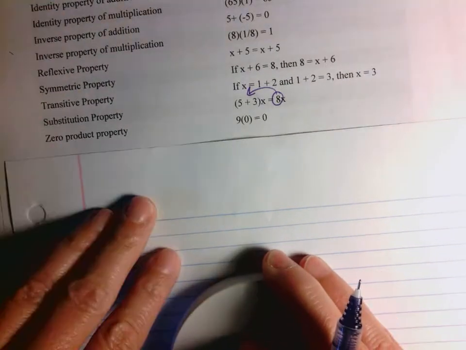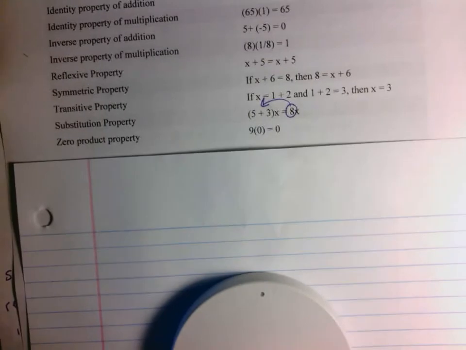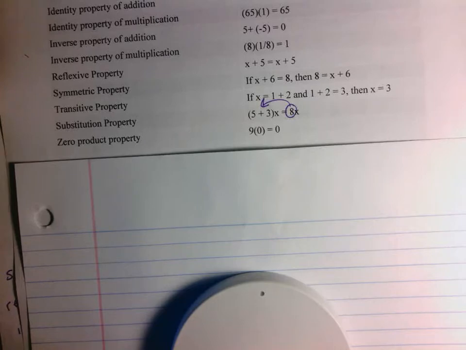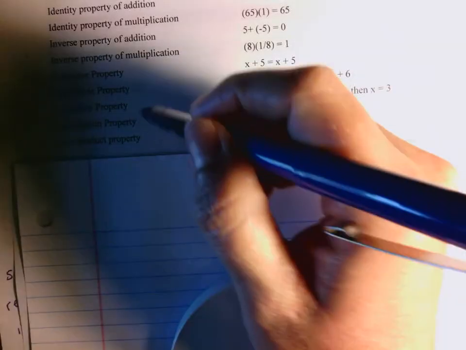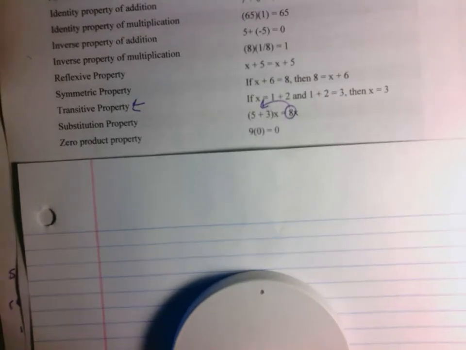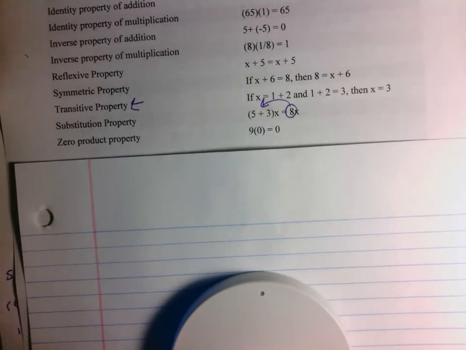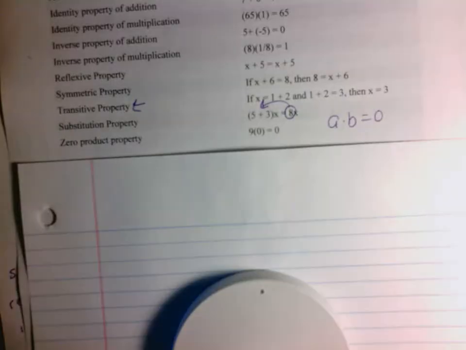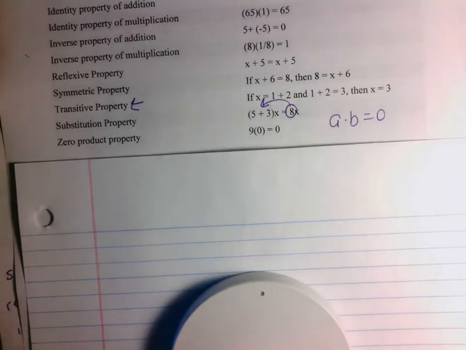And finally, your zero product property. Whenever I multiply something by 0, I get 0. This is a super important property in algebra. This one's used a lot in geometry, but the zero product property is really important in algebra, and we'll talk more about why later. But if I say A times B equals 0, then because of the zero product property, I can assume that either A or B equals 0. And then with that information, I can do a lot, and we'll talk more about that in another chapter.